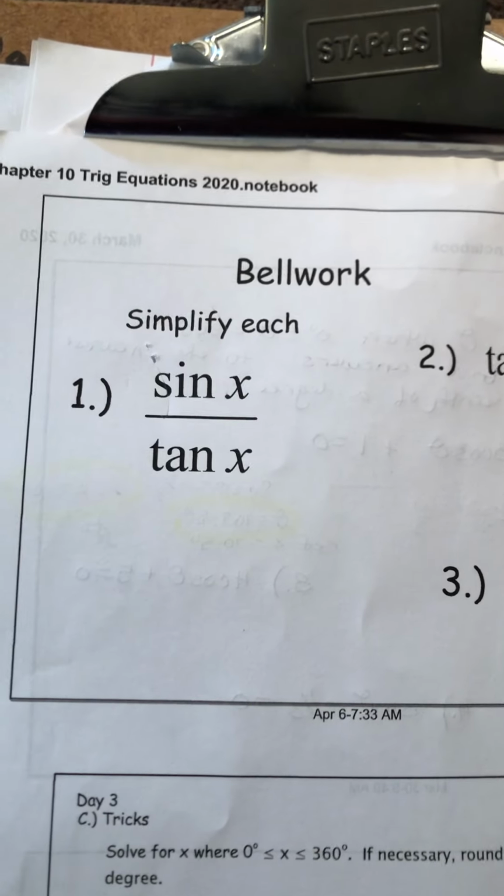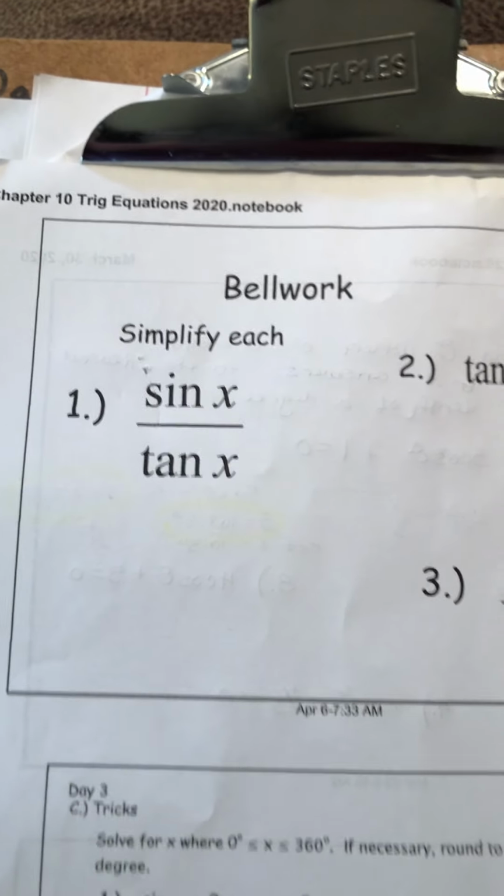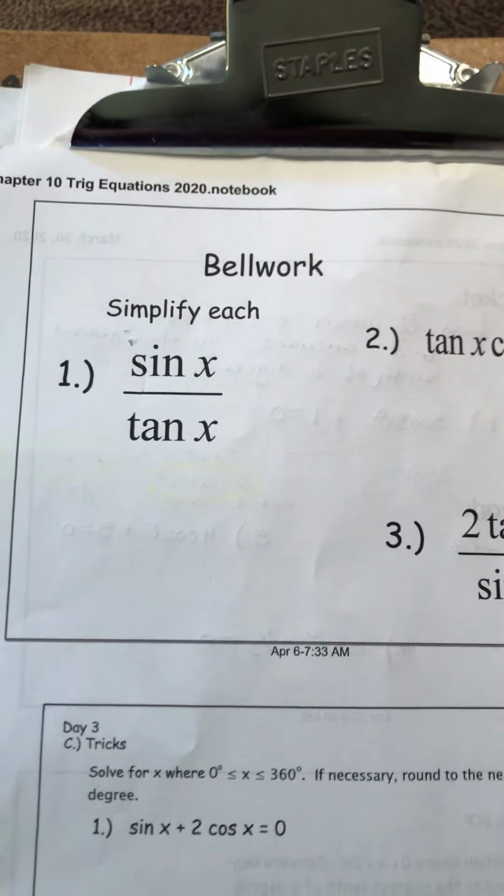Learning, today would be a good day to start off with a warm-up. So take a look at these problems. Sine x divided by tan x, times the cosine of x, and 3 tan x sine x. So take a good look at these problems. I would suggest pausing the video, trying them, and then unpause and let me go over it.